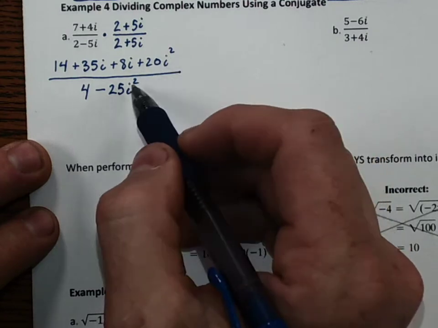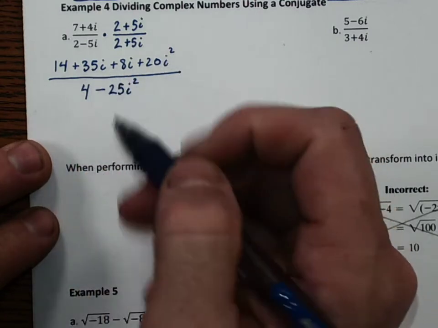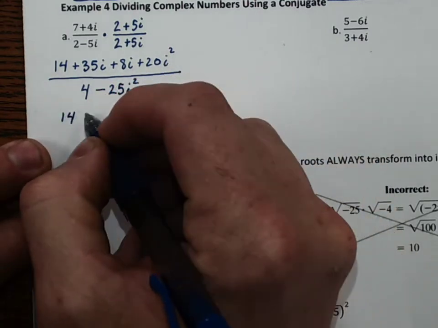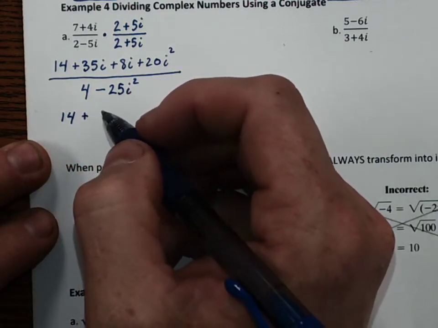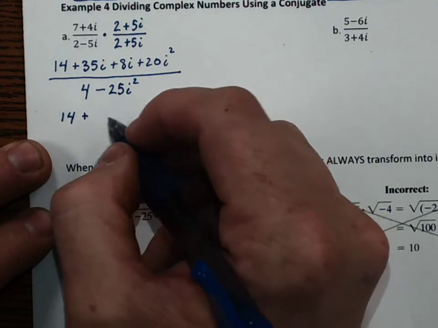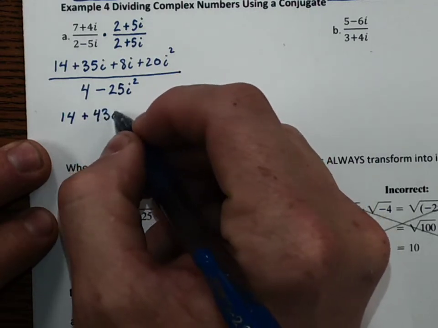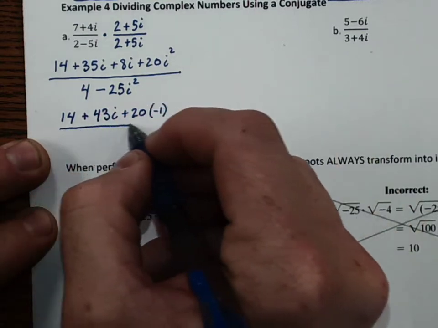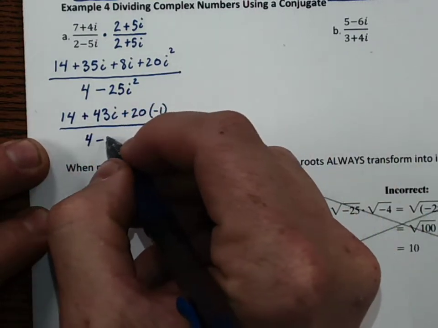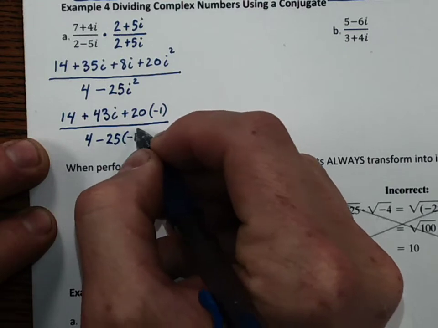Replace my i squareds with negative 1, add together like terms, and you get 14 plus 43i plus 20 times negative 1 divided by 4 minus 25 times negative 1.